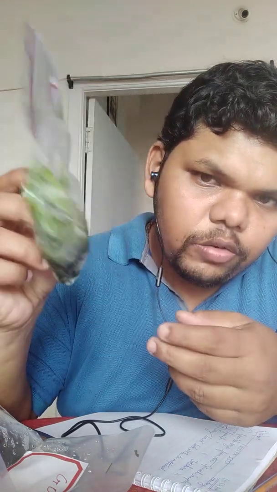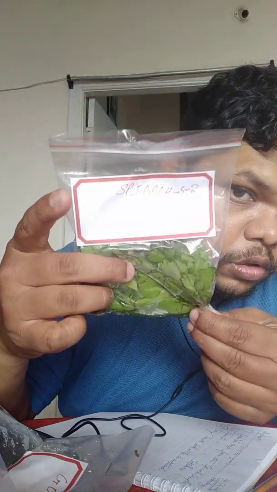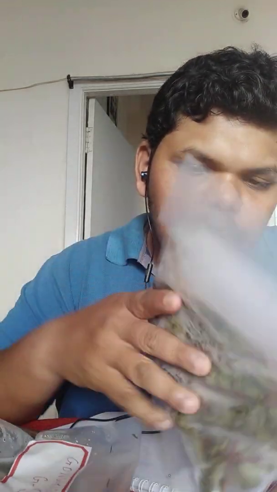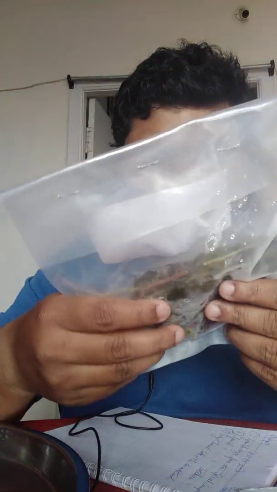This particular bag of spinach, you can clearly see it looks okay to me. The reason I had to store these samples was that I wanted to observe the formation of gas in it. It doesn't look that great, but still retains its freshness. Okay, so samples have to be dried at the earliest.